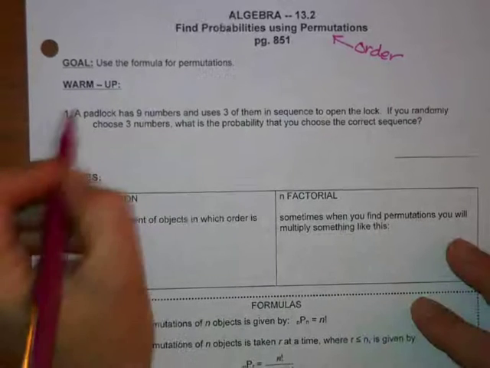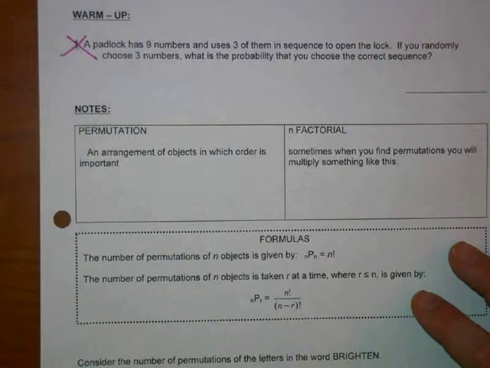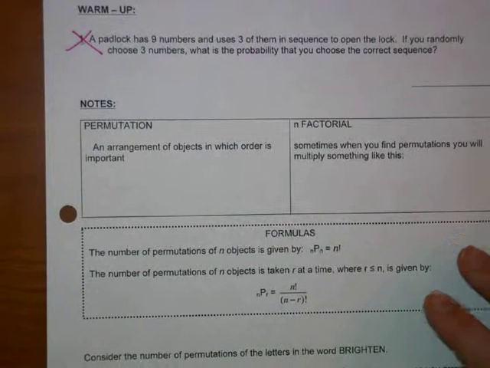I don't really like this problem, so we're not going to do it. There's too many variables that are not considered in that particular problem, and so it's not a good problem.